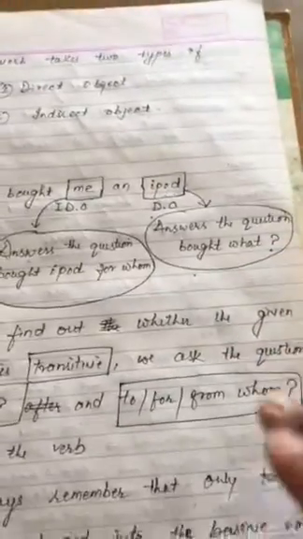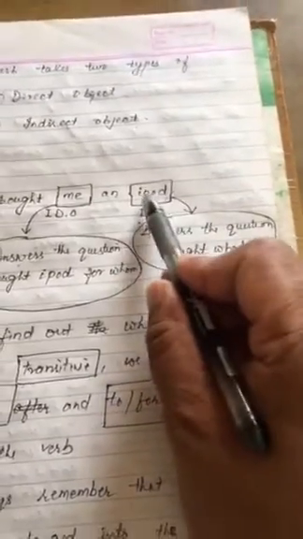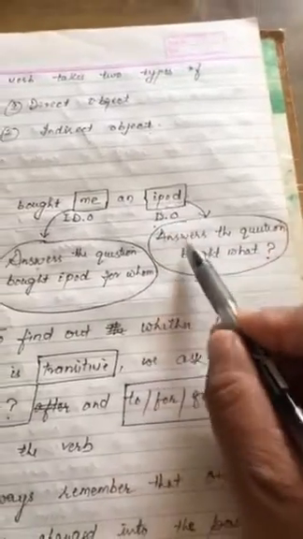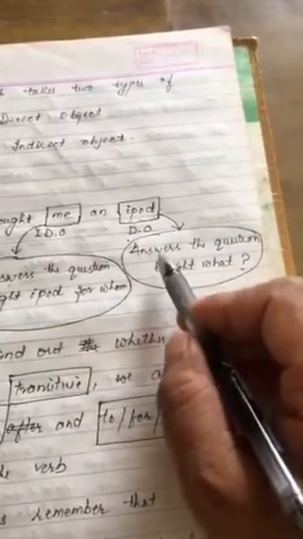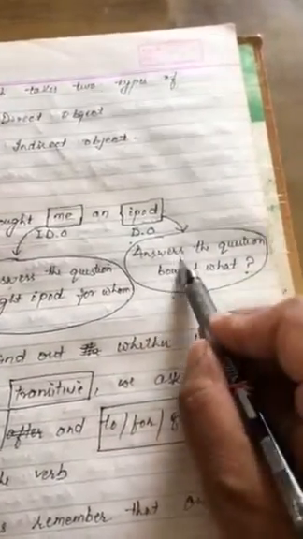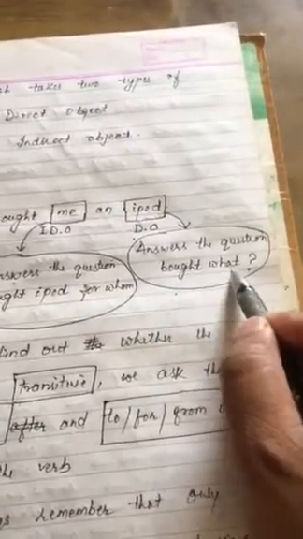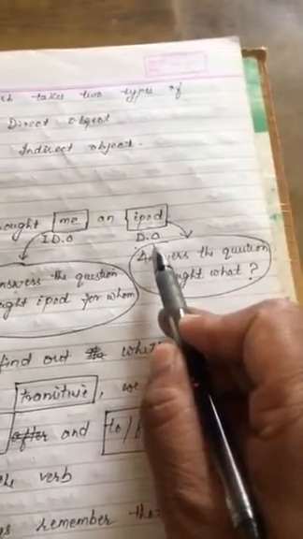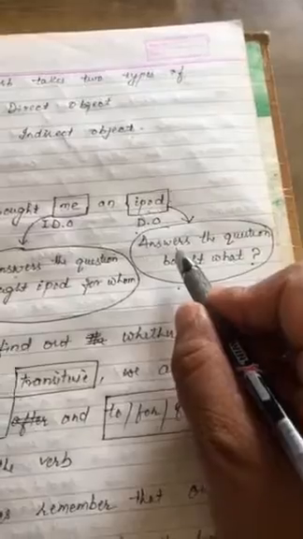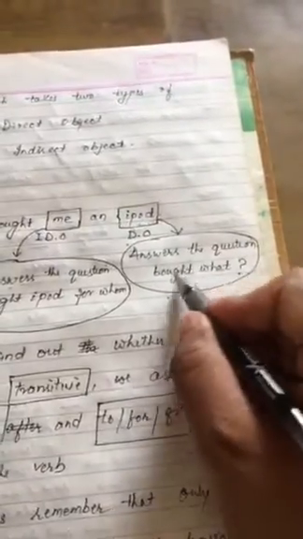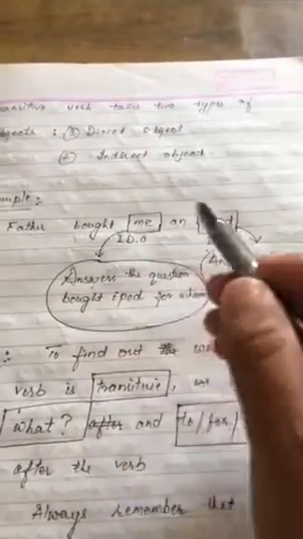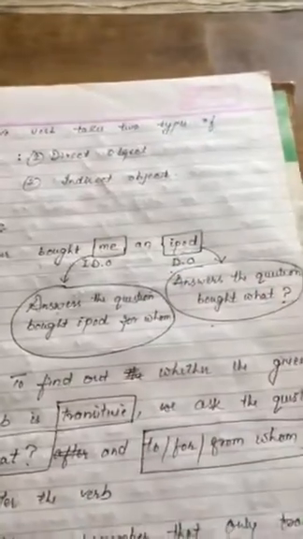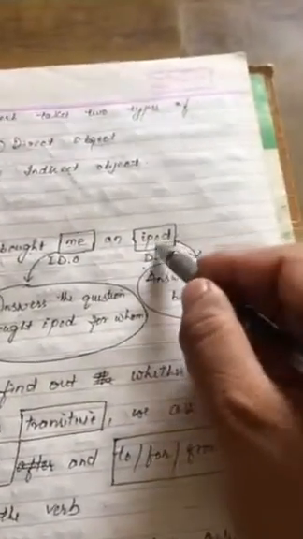So now see, first we will see the iPod. Here iPod is your direct object. Why? Because it answers the question bought what. Try to understand my point. iPod is the direct object because it answers the question bought what. If we ask in this sentence, father bought me what, your answer is iPod.